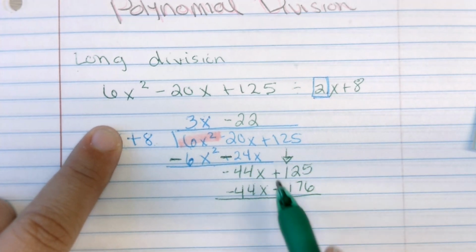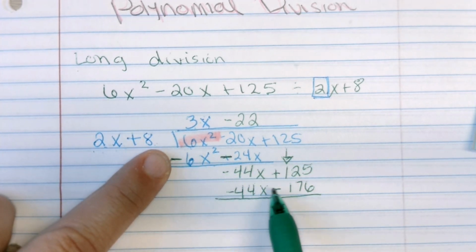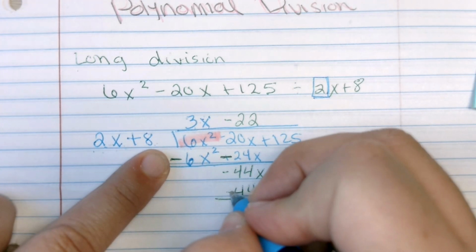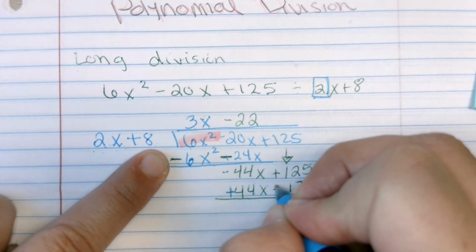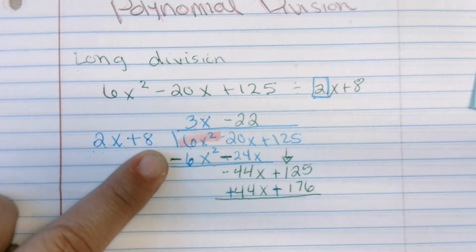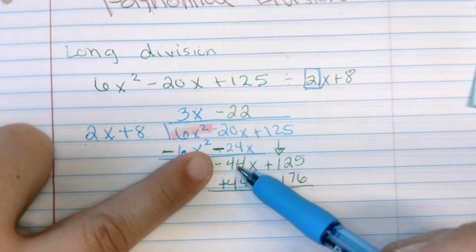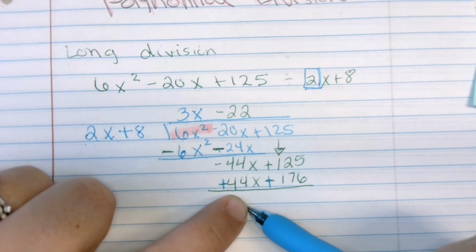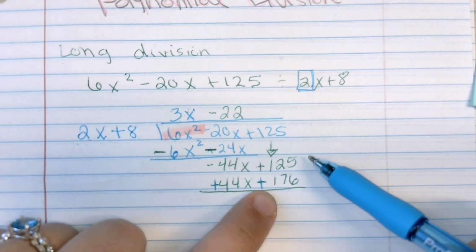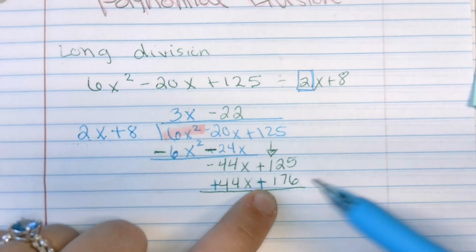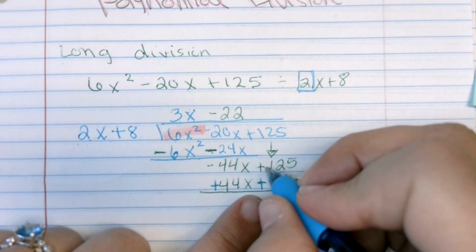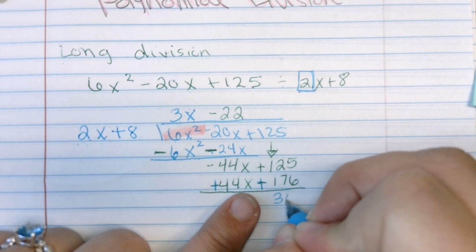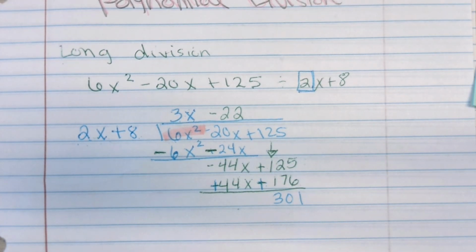Okay, same pattern as before. I'm going to change my signs. They used to be negatives, now they're positives. That makes this term eliminate because negative 44 plus positive 44 is 0. And then we're going to combine these two numbers because they have the same sign. So that gives me a remainder of 301.